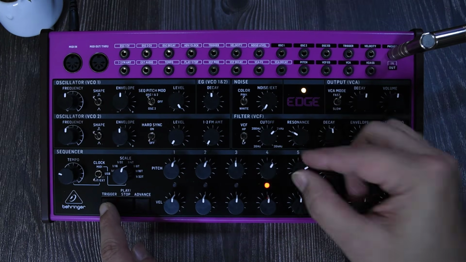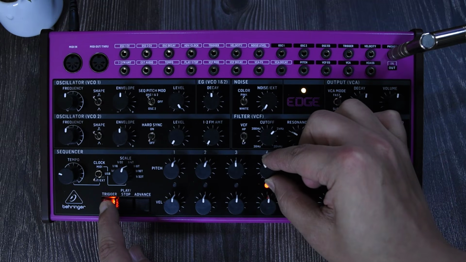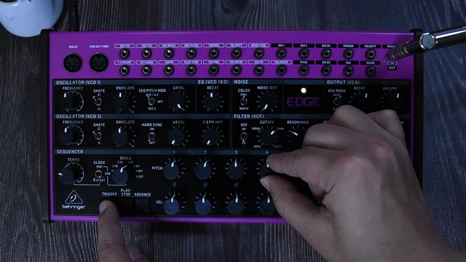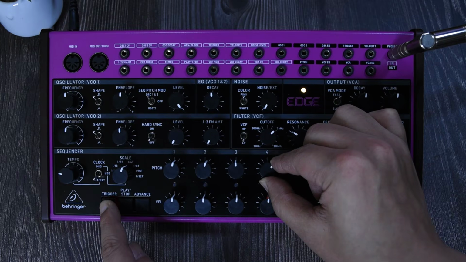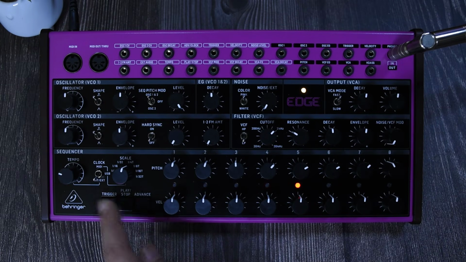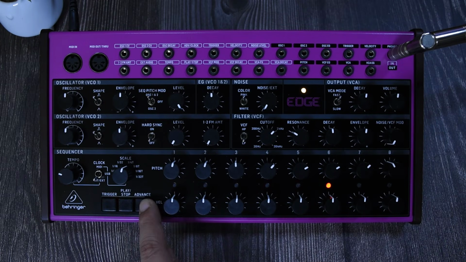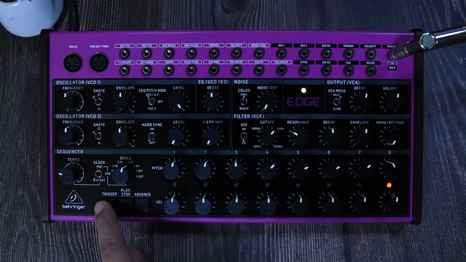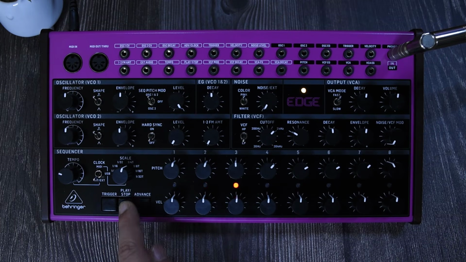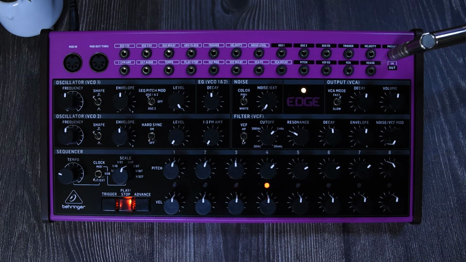And then if you are maybe using a tuner or you want to fine-tune what you're doing on step 4, for example, you can do so. That's why you have the trigger. And then you just keep maybe advancing on all the different steps. Just make the changes that you want to make. This is why you get the trigger, play, and advance. And whenever you're ready, you just play it back and you listen to the whole sequence.